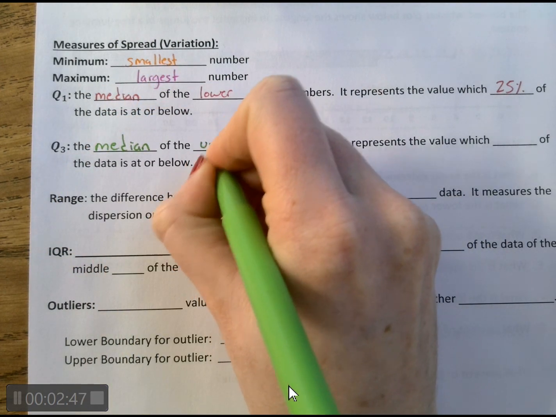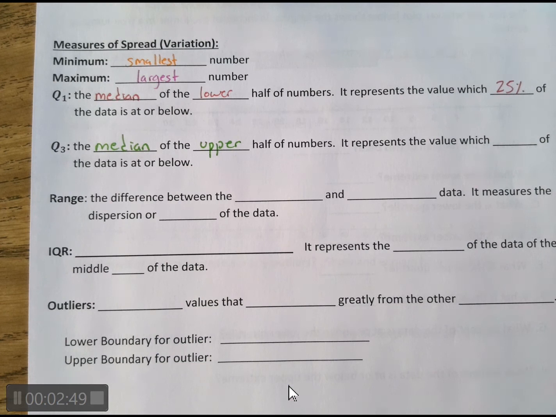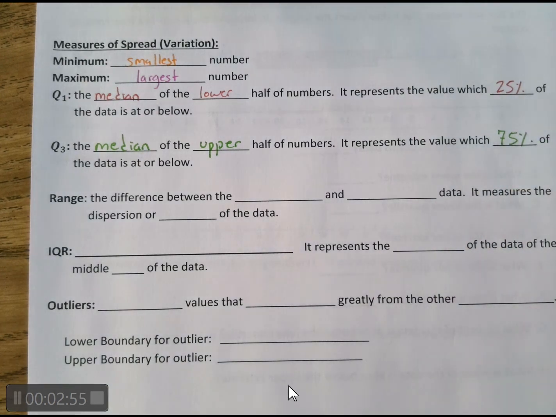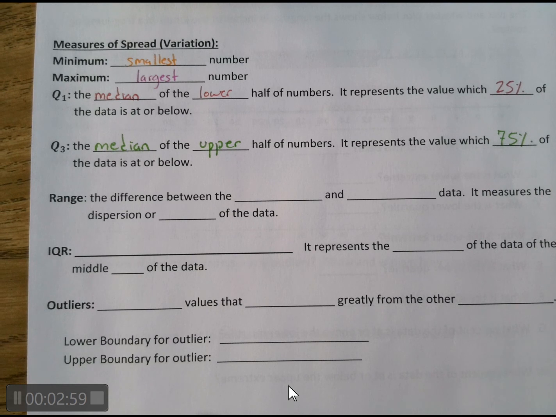All right, and then Q3 is the median of the upper half of numbers. It represents the value which 75% of the data is at or below. And then we've talked about range before.